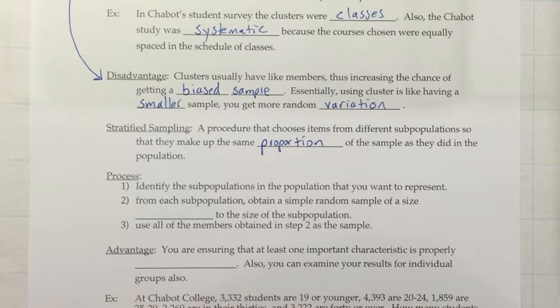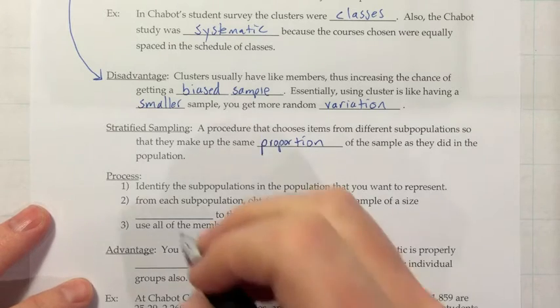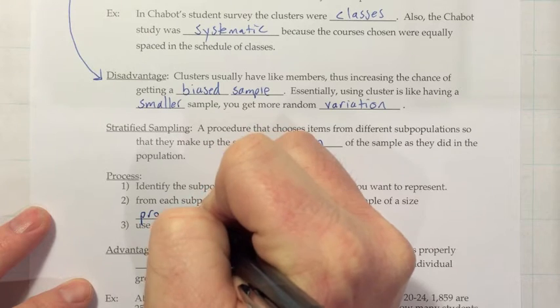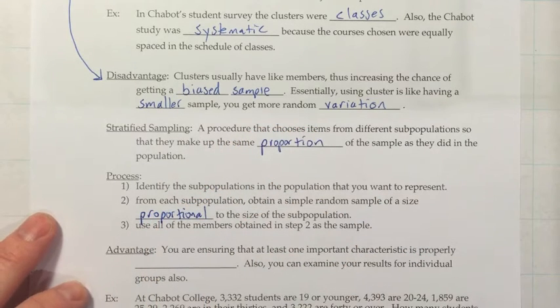The process is to identify the subpopulations in the population that you want to represent. From each subpopulation, obtain a simple random sample of a size that is proportional to the size of the subpopulation, and then use all the members obtained in step 2 as your sample. I'm going to work out an example for you below, but in a way we already did one earlier on in the notes when we talked about trying to represent the gender in a sample of Chabot students properly.